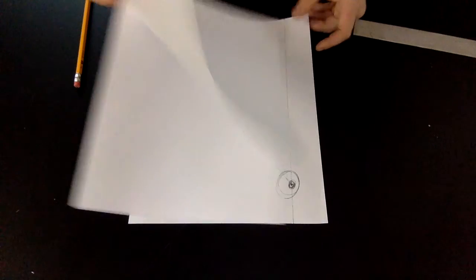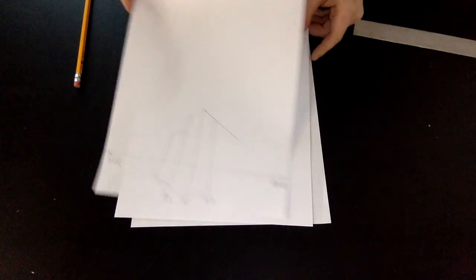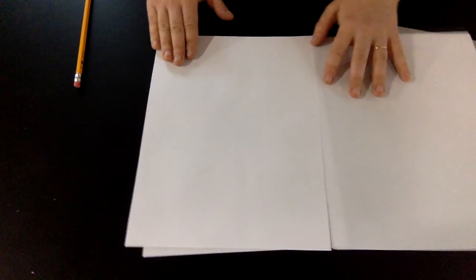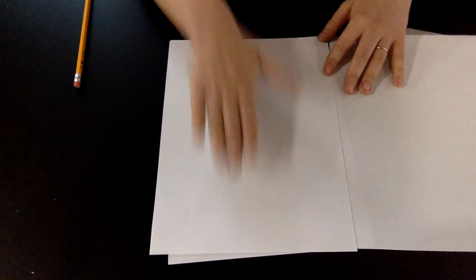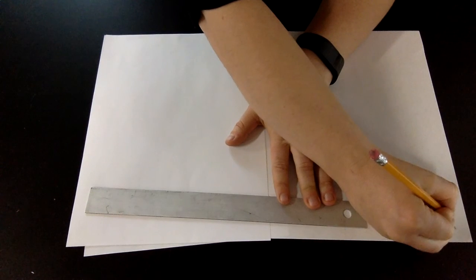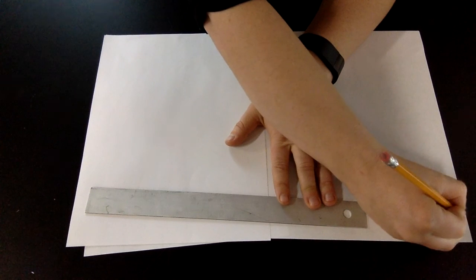When most artists are doing 3-point, they don't do it all on one sheet of paper like this. Instead, they use a series of papers. So they would attach what they call wings. So this is my primary drawing paper, but I might put my horizon line across multiple papers, and I might put Bob all the way over here.